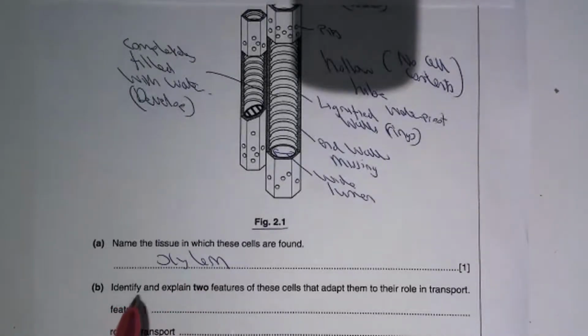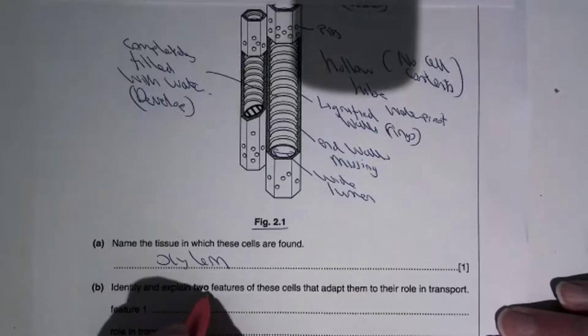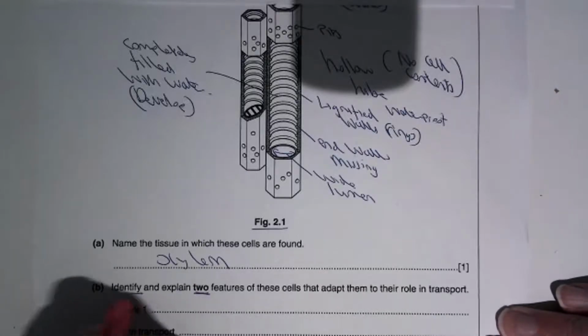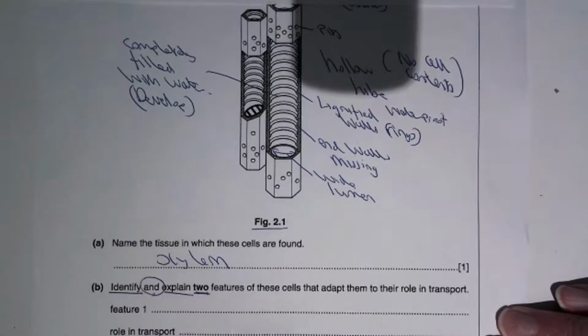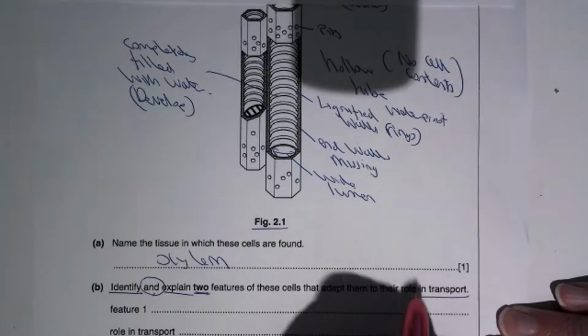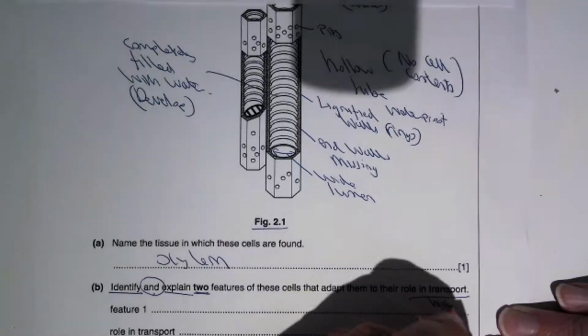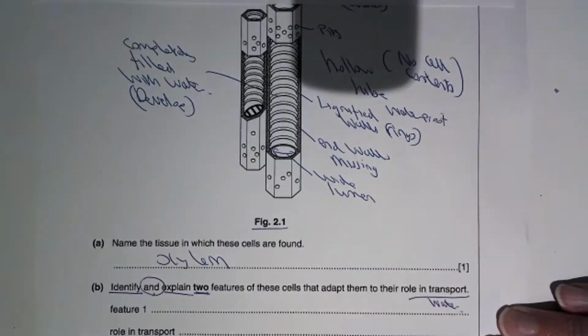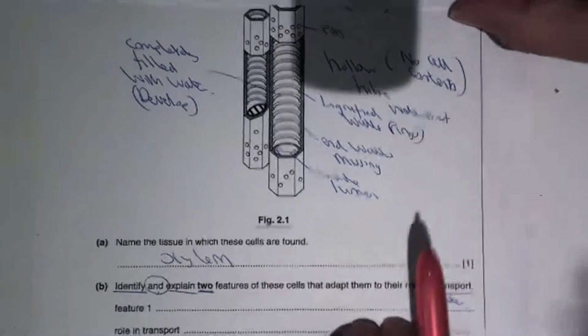Second part of the question says, identify and explain two features. So we've got to both identify and explain. You've got to do both of these, how cells adapt them to their role in transport. So we know it's the transport of water. So we need a feature and role. So there's more than two features I want to talk about. So I'll just turn the page over.